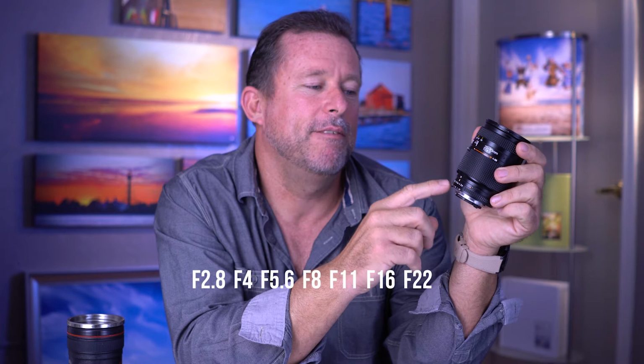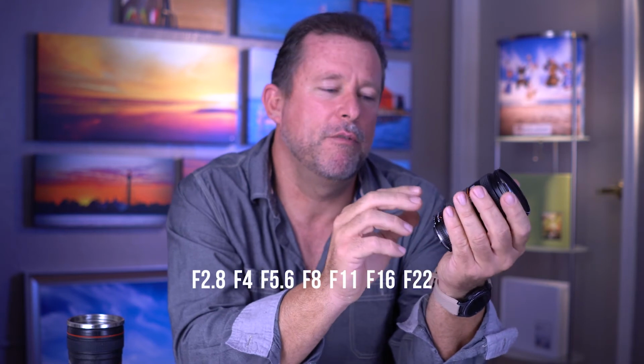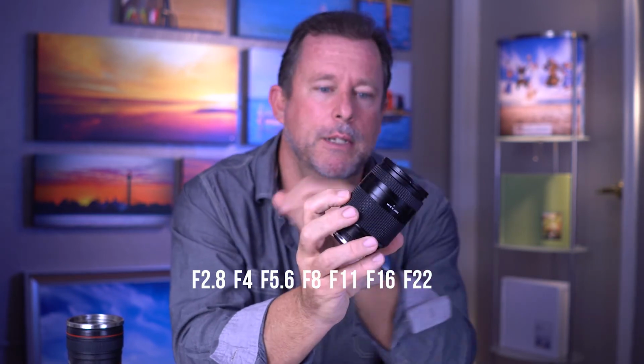Now, these are kind of weird numbers, so that's why I say you should learn them. If you went 2.8, 4, 5.6, 8, 11, f16, f22, just memorize it because it's helpful. All lenses are going to have these f numbers on them. It's really just how low they will go, but it's definitely worth memorizing because they're odd numbers, really.